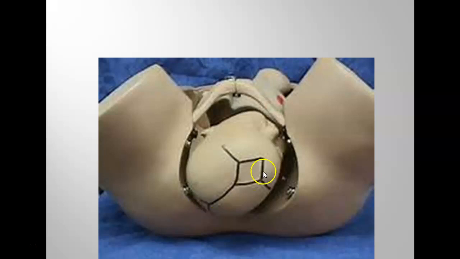So in this picture, we're looking at a baby who's turned differently. Now the occiput is where? The opposite of the anterior fontanelle, so back here. So the occiput is toward mom's right side of her body, but it's toward the posterior part of her pelvis. So this one would be right occiput posterior.